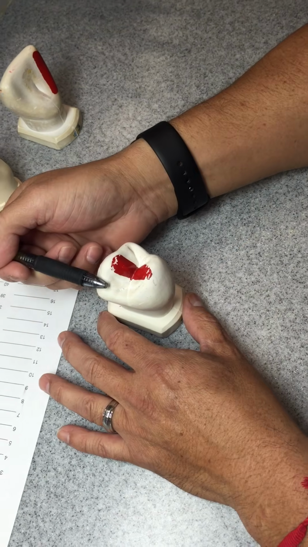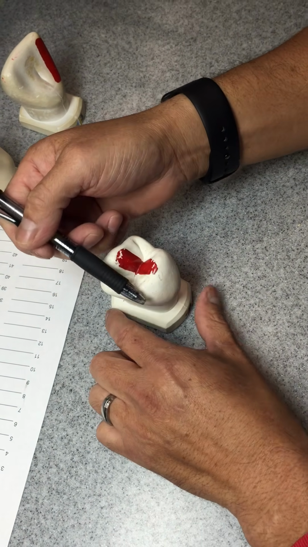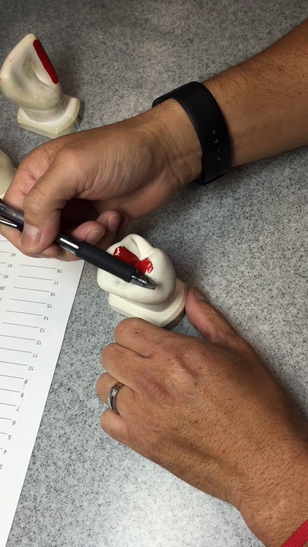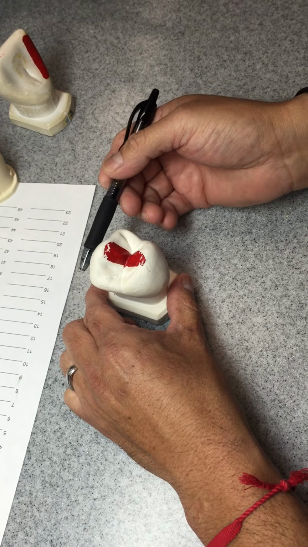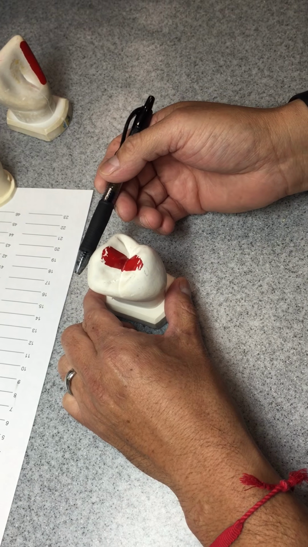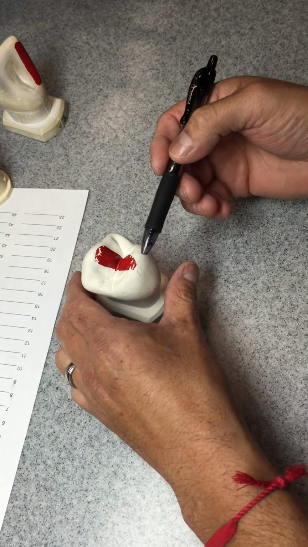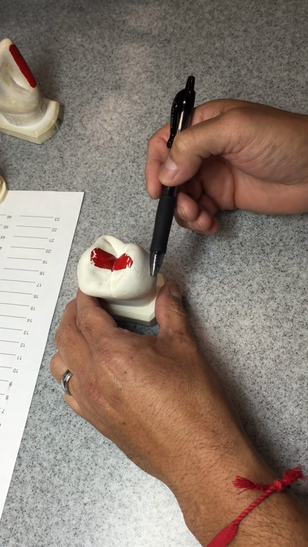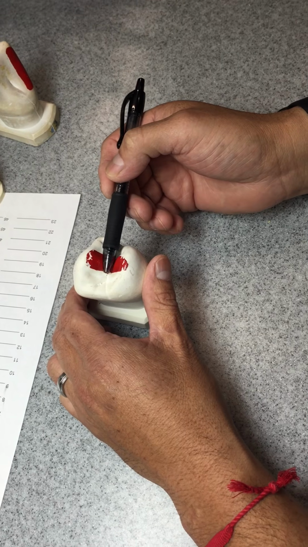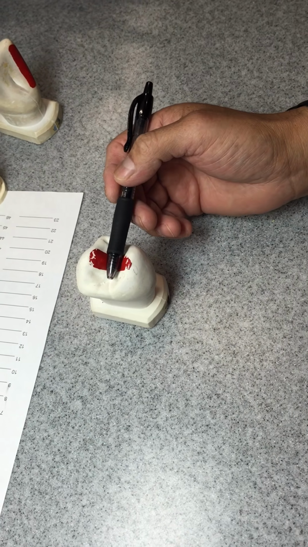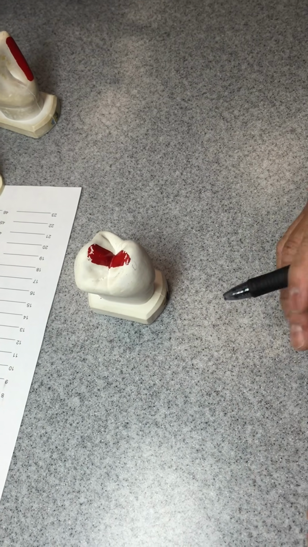Okay? What would be this one over here? Distal cusp ridge of the buccal cusp. And this will be your distal cusp ridge of the lingual cusp. What would be this one right here? Buccal cusp ridge of the buccal cusp. What would be this one? Lingual cusp ridge of the buccal cusp. Now, which one would be this one? Lingual cusp ridge of the lingual cusp. There we go. And this will be buccal cusp ridge of the lingual cusp. All right? Everybody with me?